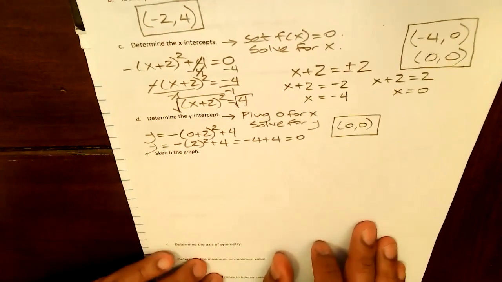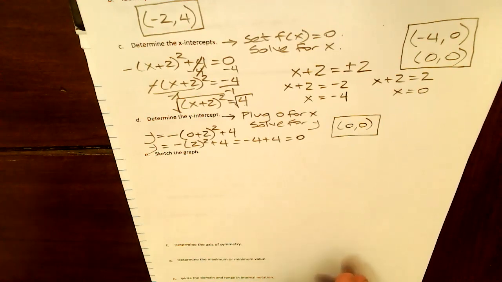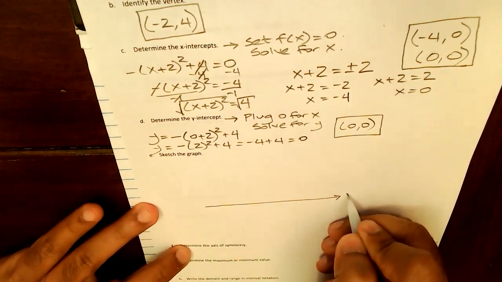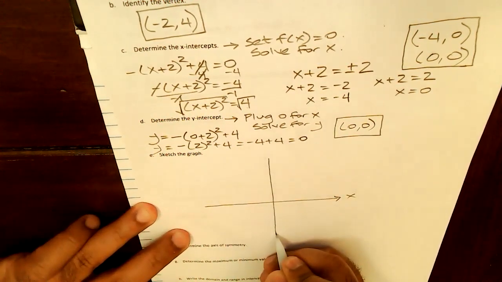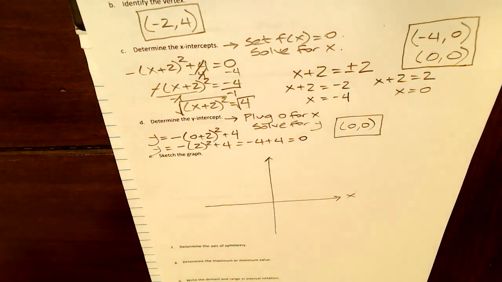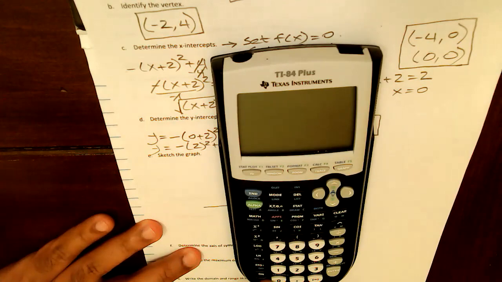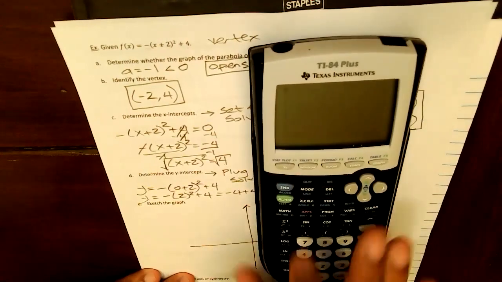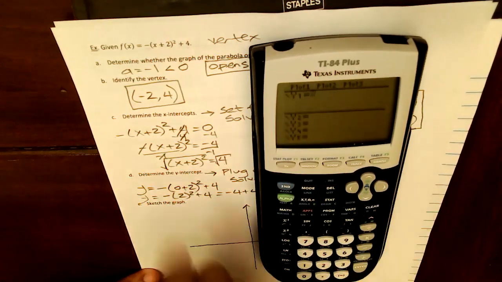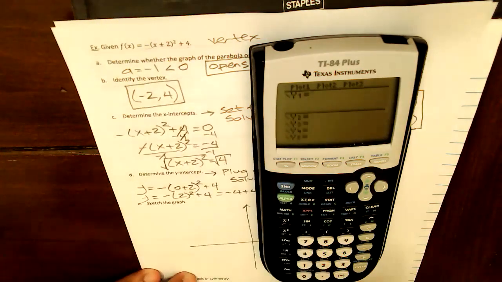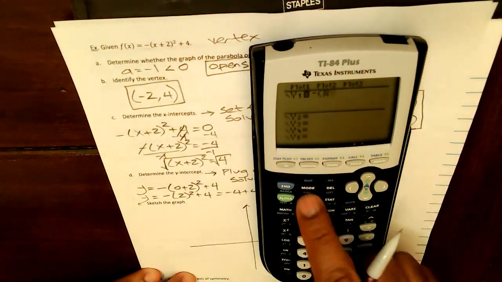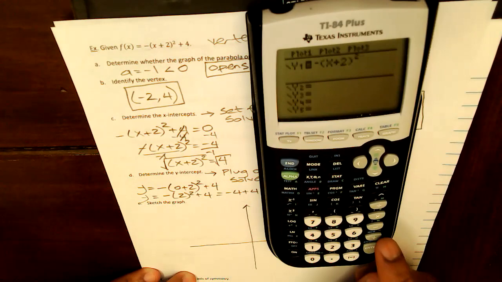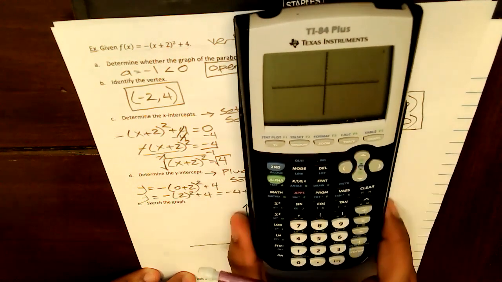Next, I'm going to sketch the graph. So to sketch the graph, we can actually do this on our calculator. Let me show you how to do it on the calculator first. So to sketch the graph, we can just go to y equals, and I'm going to type in my function just like how it's given to me. So negative parentheses x plus 2 close parentheses squared, and then plus 4. And I'm going to graph.